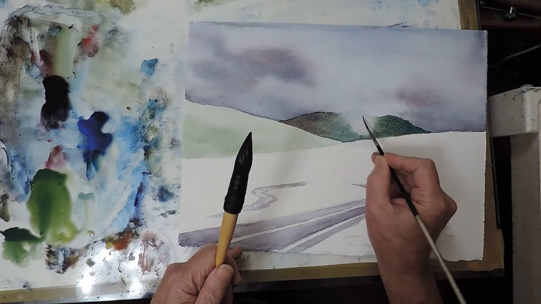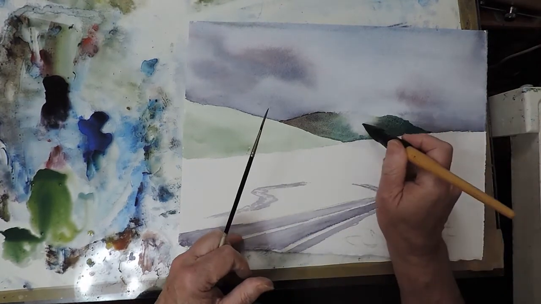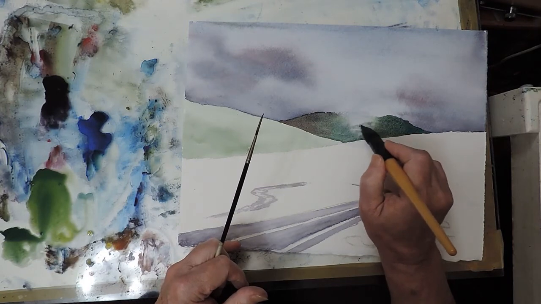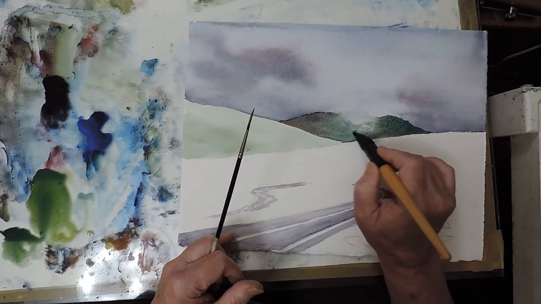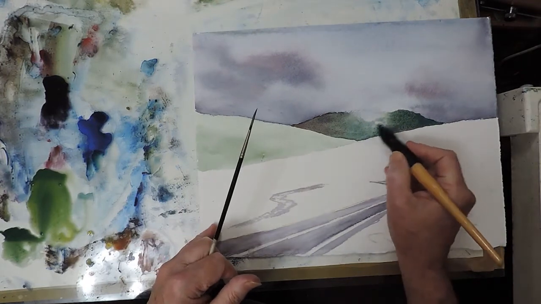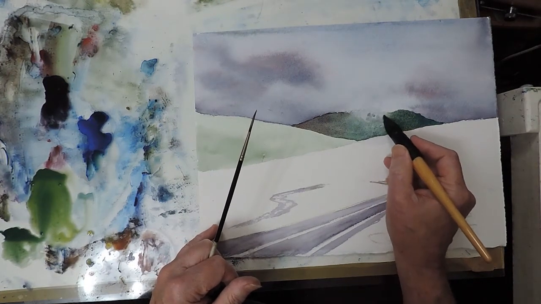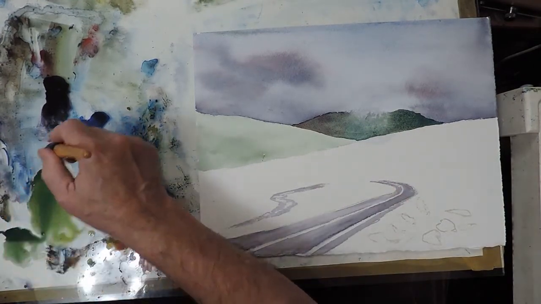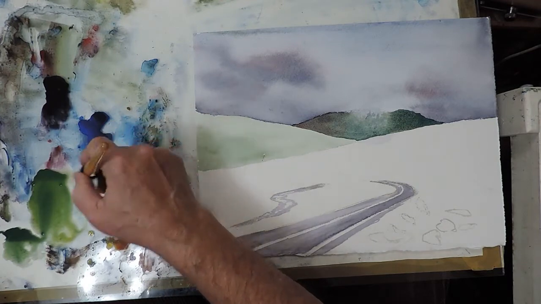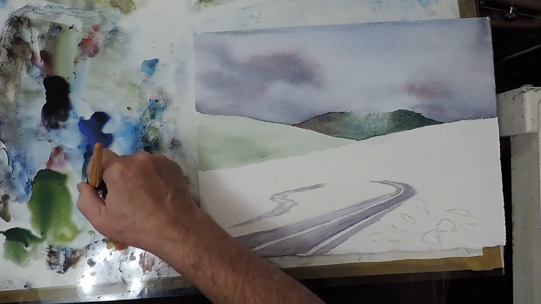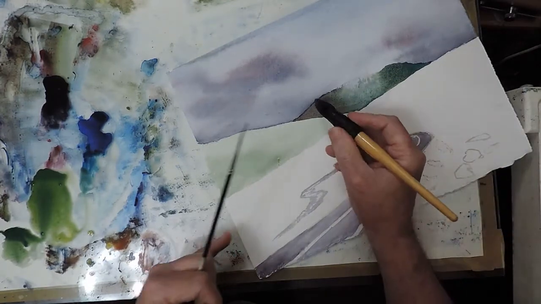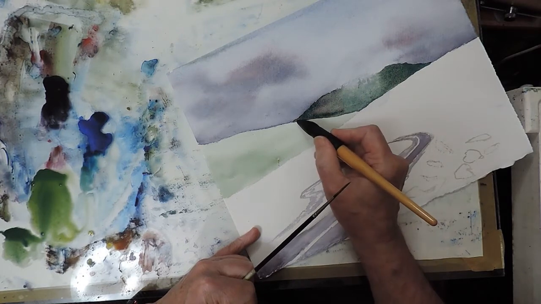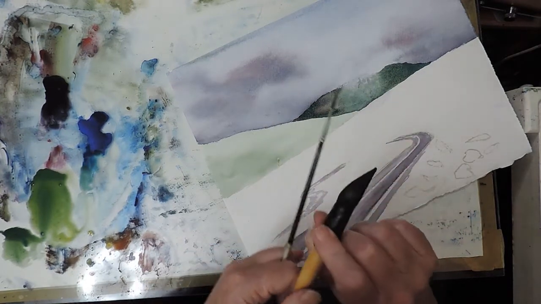Not enough so that you can be sure of the shape, but place so that you feel that there is some shape there that you're sensing through the mist. Okay, so that, I think, is just about giving us the sort of contrast of light and dark that we're after.